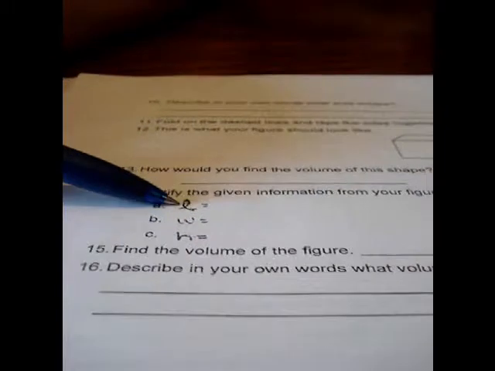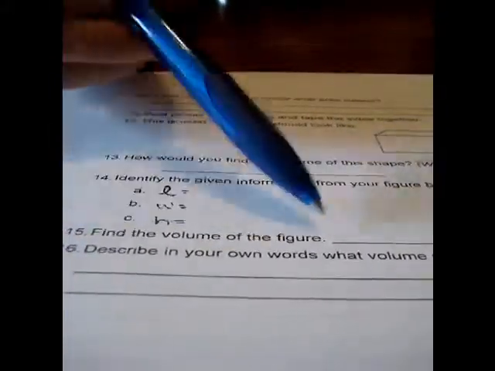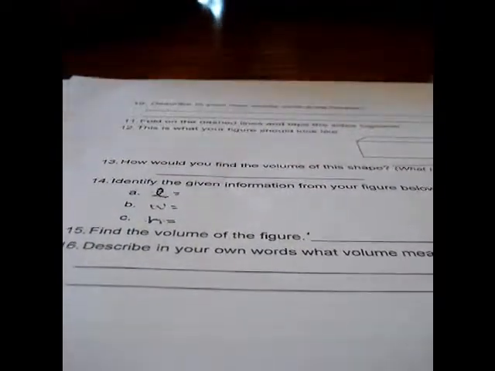And I asked you to fill out those here. So tell me what the length is, tell me what the width is, tell me what the height is. You're going to multiply them all together, put your answer here, and then you will describe in your own words what the volume means. Again, I can't do that for you. And I did skip a couple of questions up here, but I have faith that you can do that on your own. And I hope you enjoyed this tutorial.